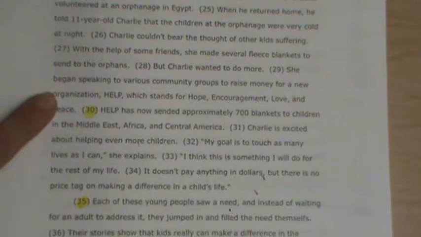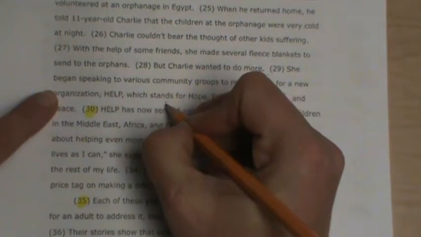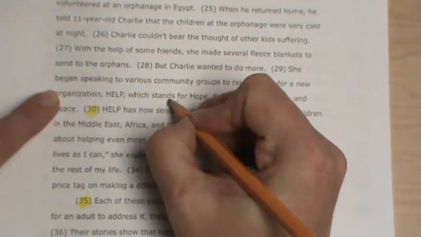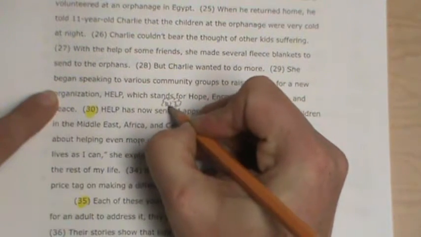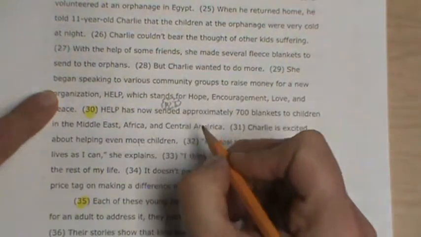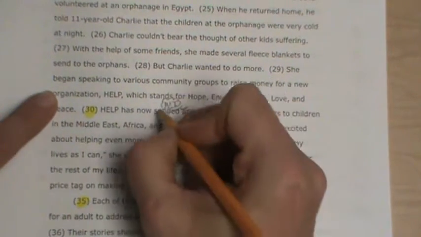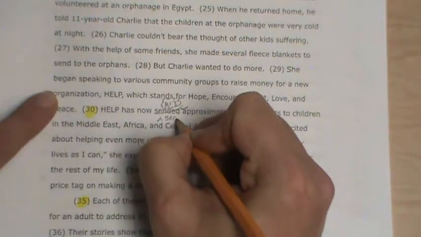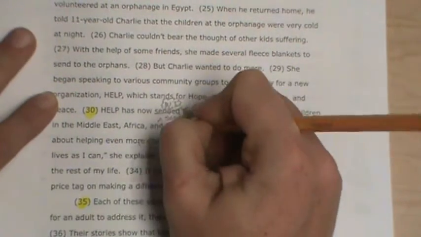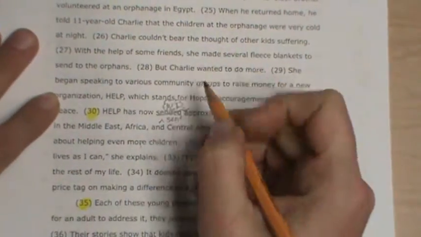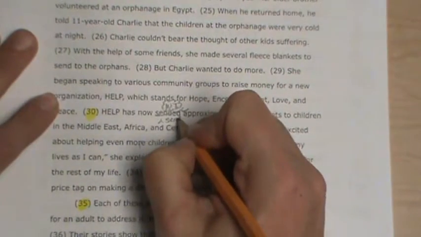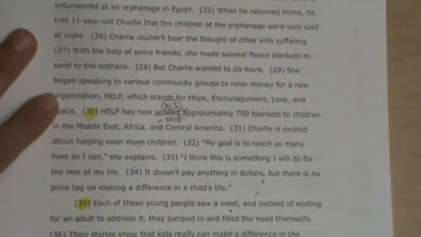That's not the way we talk. We don't say "HELP has now sended." Sended is the wrong tense of the word. It's actually the wrong word too, but you can put wrong tense. Sended is not a word. "I sended you a Valentine on Valentine's Day." That's not how we talk. It's the wrong tense or wrong word, so you should bloop it out and insert "sent." The past tense of send is sent, not sended. If you found that mistake, give yourself a tally mark.